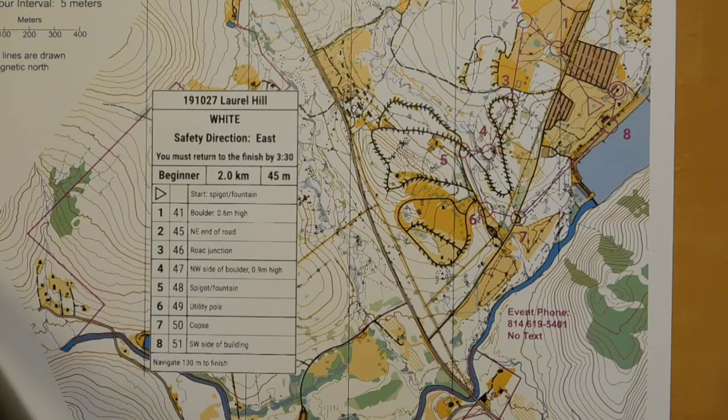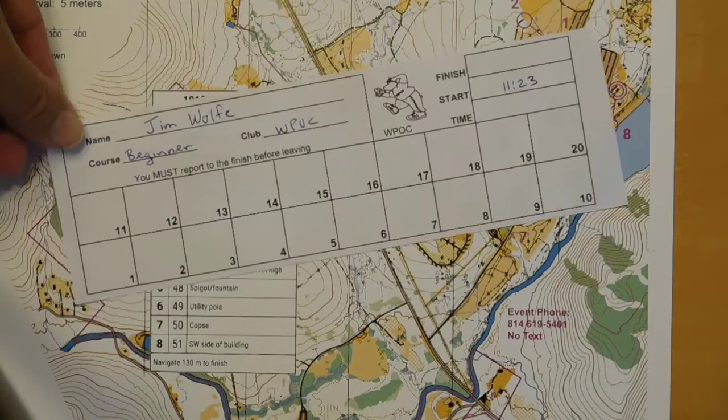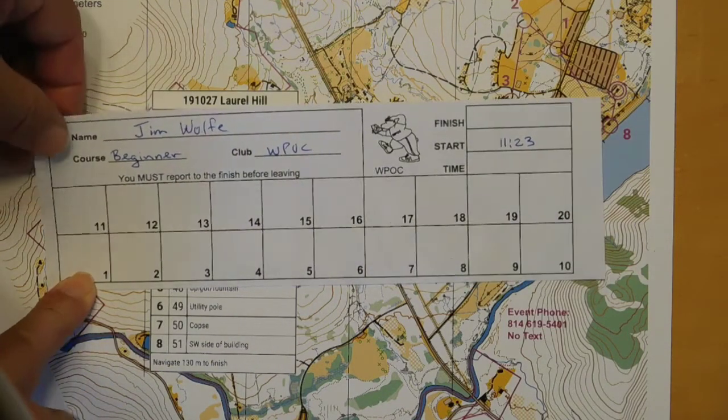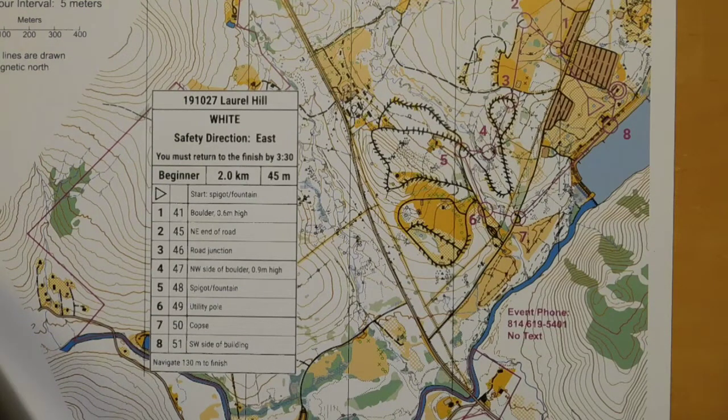Besides the map with the course on it, you also get one of these. This is called a punch card, and it would have your name and what course you're doing, and if you're a member of a club, remember you don't have to be a member of a club, and this, which is your start time. People do not start all together on an orienteering course. They are spaced out at least 2 minutes apart, otherwise they would just follow each other. Remember, this is like a treasure hunt. You're testing yourself to see if you can actually find these locations.